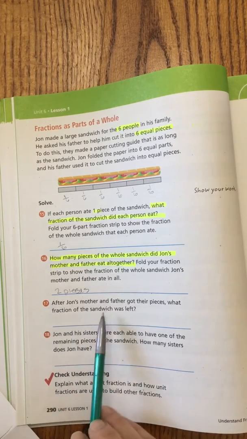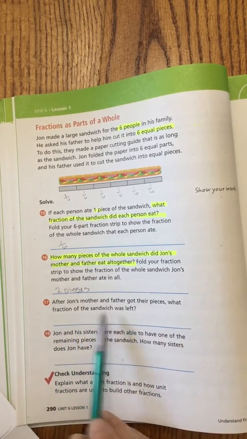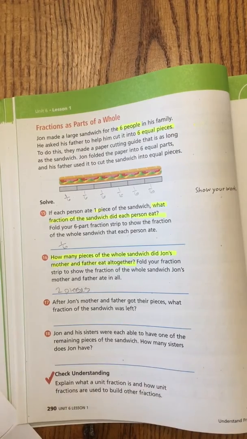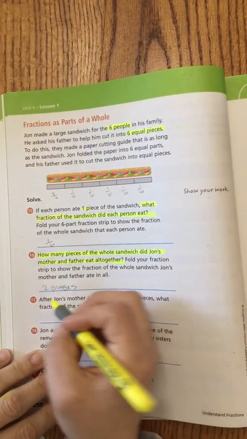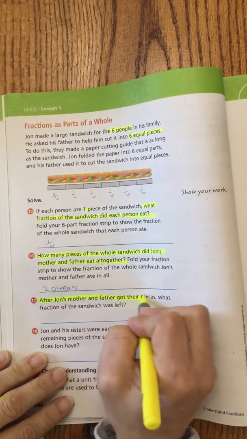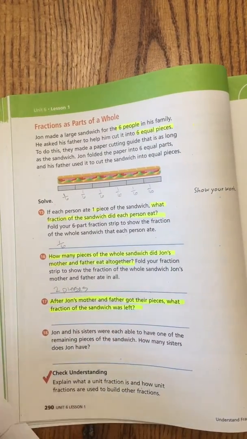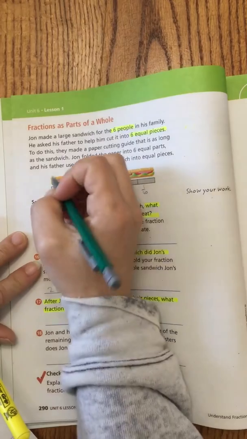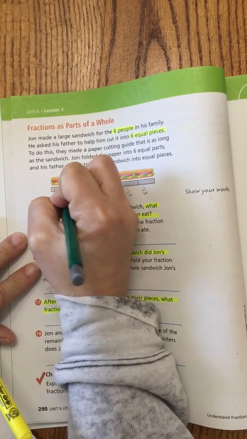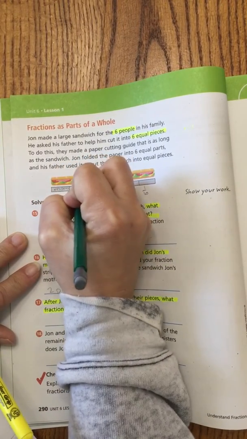After John's mother and father got their pieces, what fraction of the sandwich was left? So we would highlight that because that's all informative. Well, I'm going to say this was Mom's. This is Dad's.